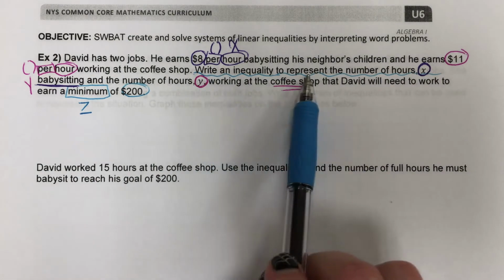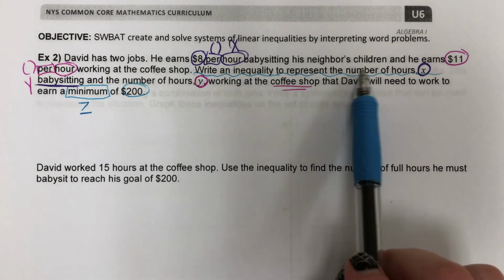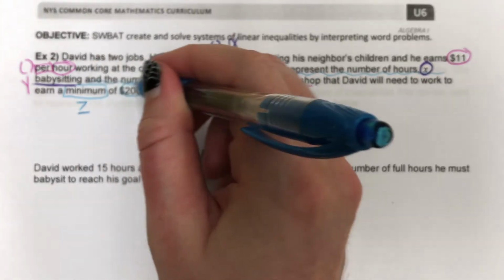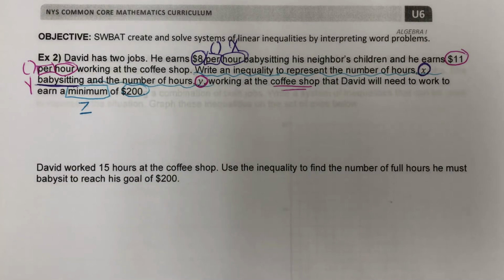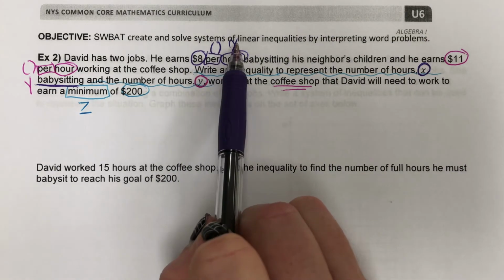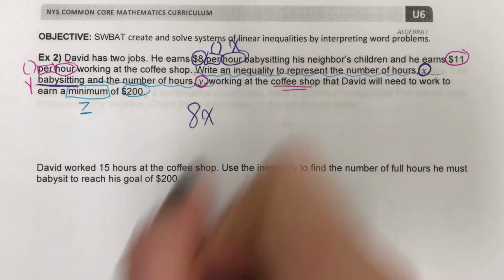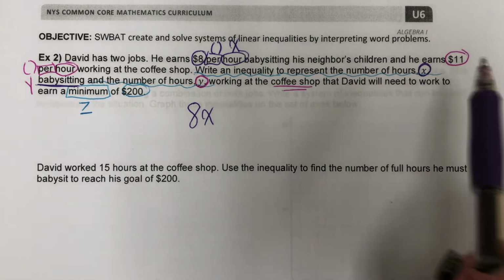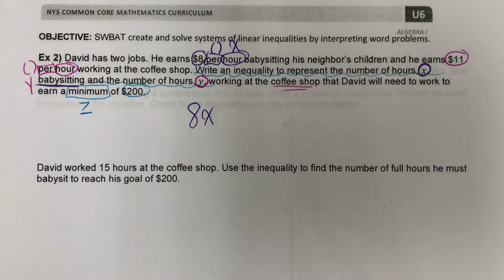All right, so again, I want to write an inequality that's going to represent the number of hours X and the number of hours Y. Here we go. Let me grab my pencil here. So we're going to do 8 times X, which is really just 8X. All right, he also earns $11 per hour at the coffee shop.